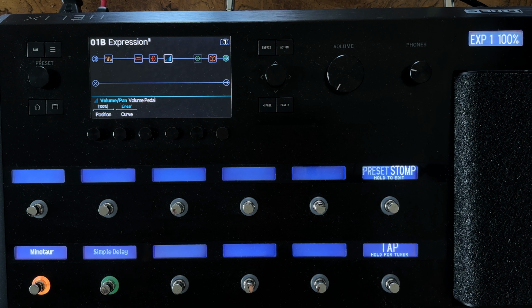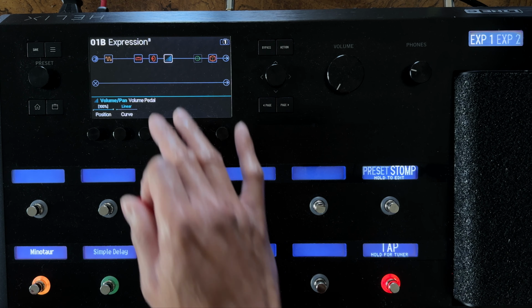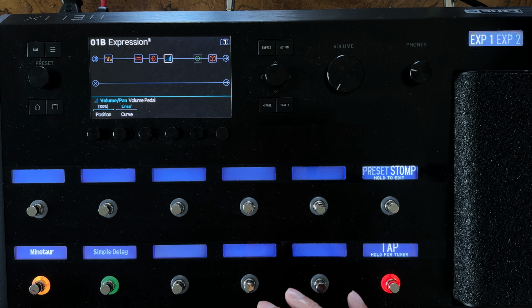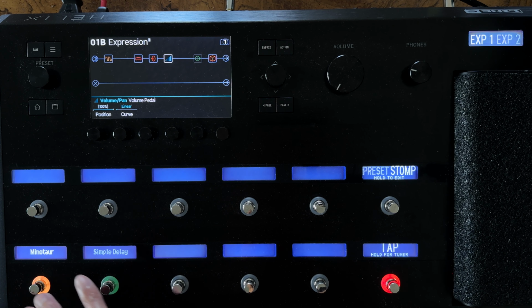So that can be behavior that you like, and that's going to be useful for you. My personal preference is always putting the volume block after the amp, but before the time-based effects, and here's why. For example, if I do turn on the simple delay, I can basically do volume swells into the delay as if I was volume swelling with the volume knob on my guitar.